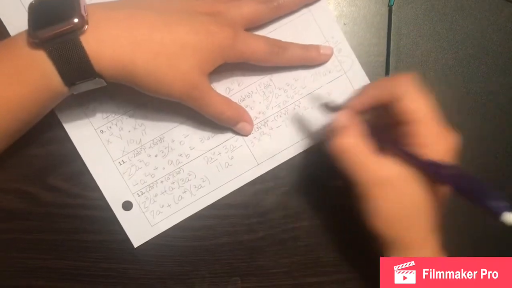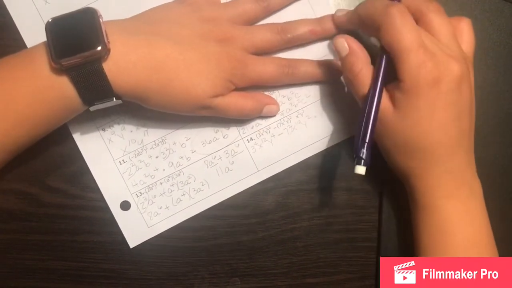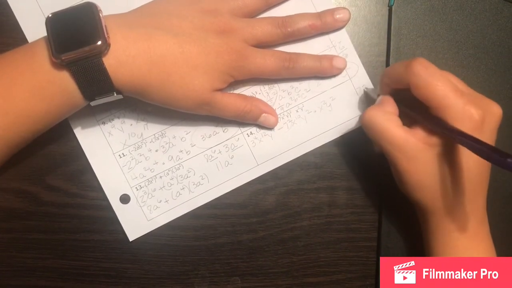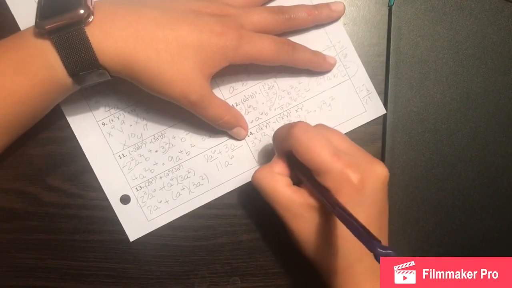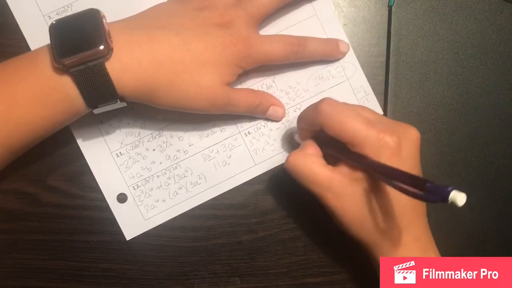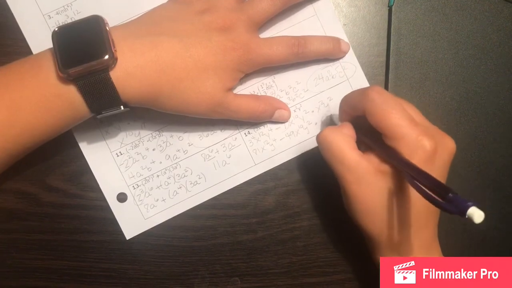So 3 to the 4th is 3 times 3 times 3 times 3. So that's 3 times 3 is 9, times 3 is 27. 27 times 3 is 81. x to the 12th, y to the 4th, minus 7 squared is 49, x to the 10th, y squared, times x squared y squared.